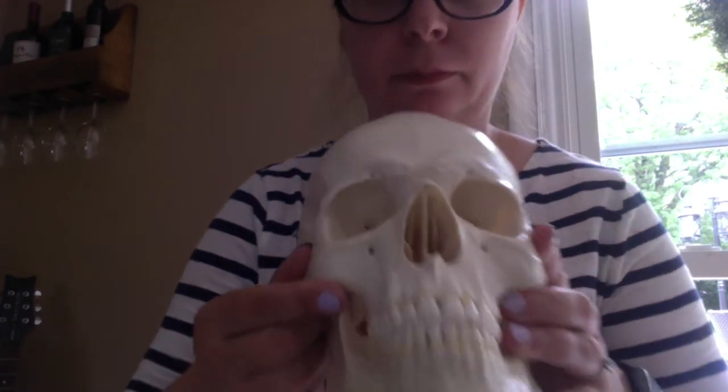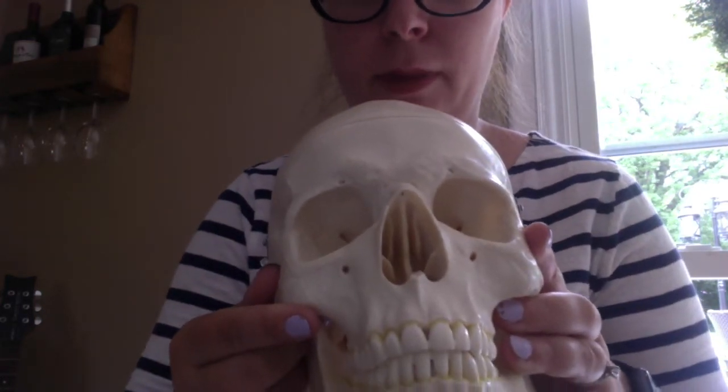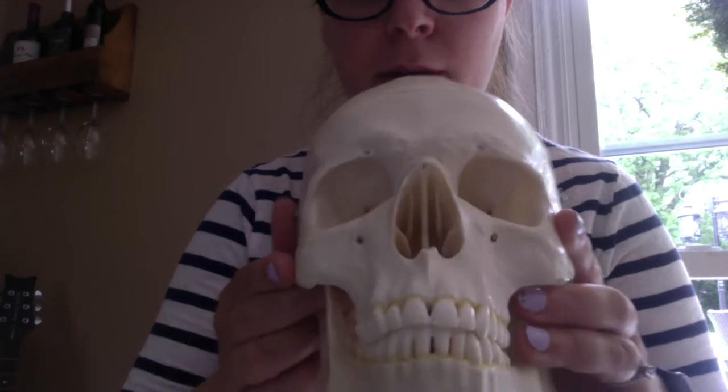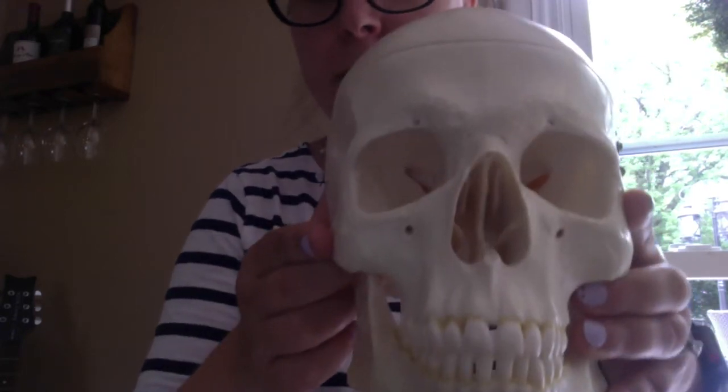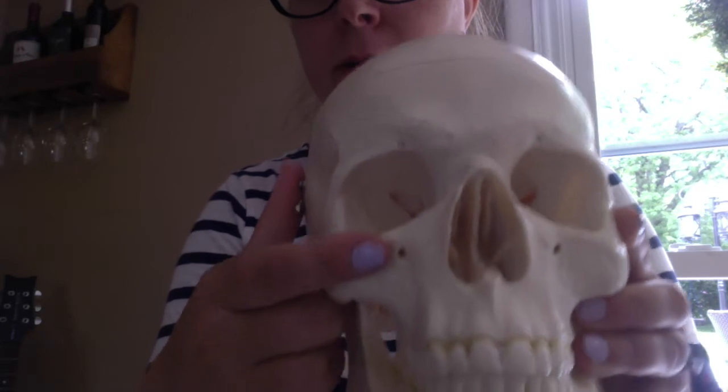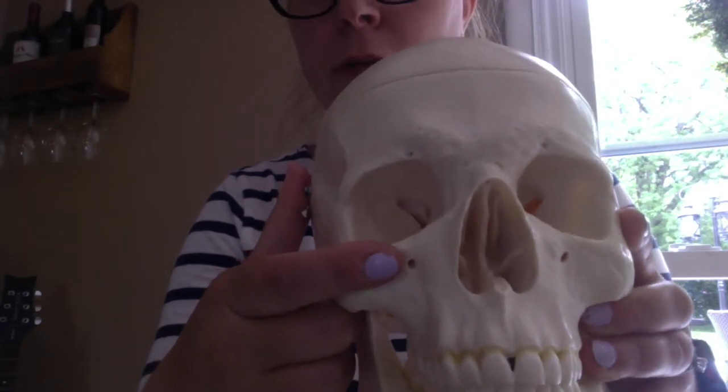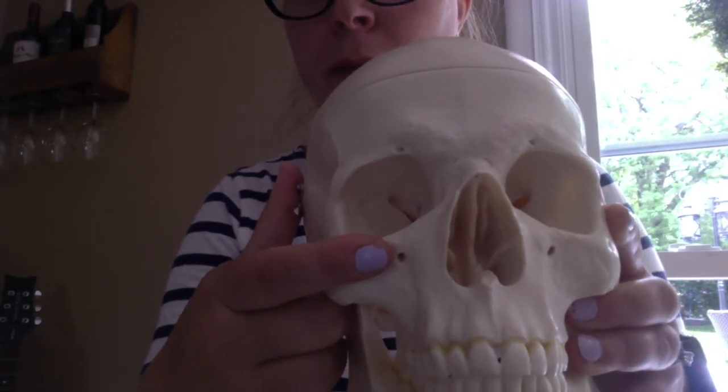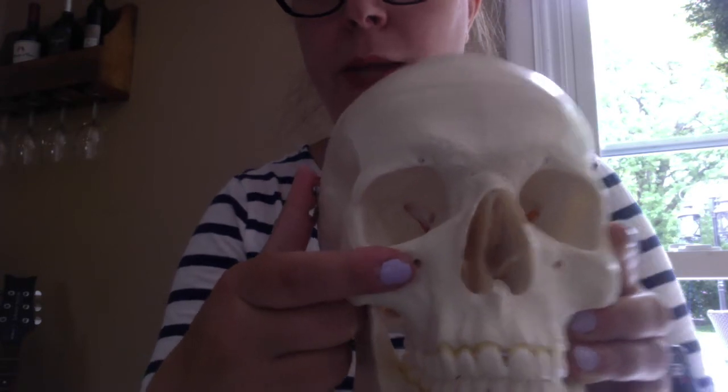So infra means below. Orbital, when we use the term orbital, we're talking about our eye socket, or our eye orbit. Foramen means hole. So we're looking for a hole below the eye orbit. Do you guys see those? I'm not even going to point to them yet. Do you guys see those holes below the eye orbit right there? Our infraorbital foramen. It's a hole below the eye orbit.